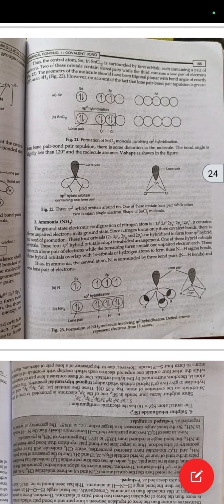These 4 sp3 hybrid orbitals adopt tetrahedral arrangement. One of these hybrid orbitals contains a lone pair of electrons while the remaining 3 contain one unpaired electron each. These 3 hybrid orbitals overlap with 1s orbitals of hydrogen atoms to form 3 N-H sigma bonds.